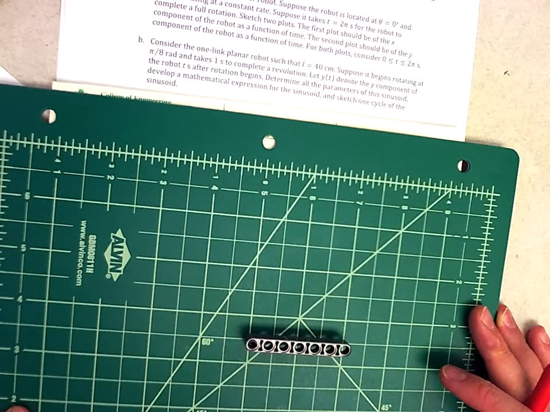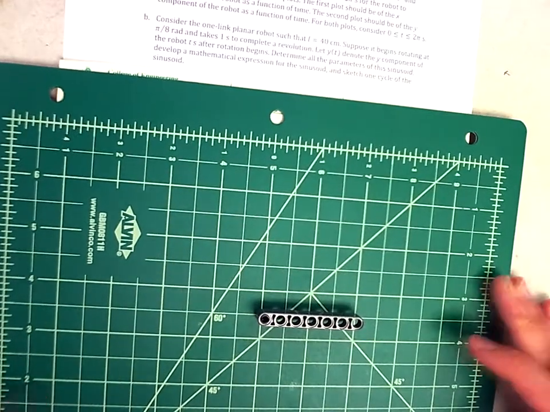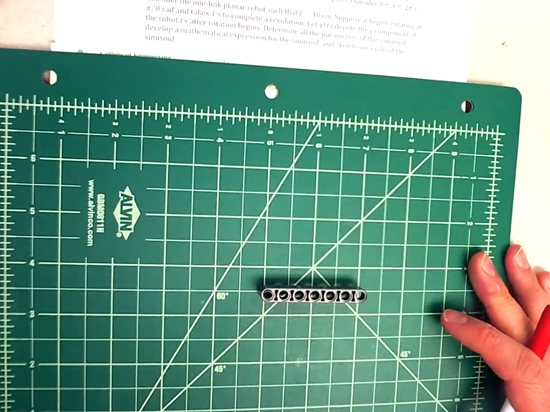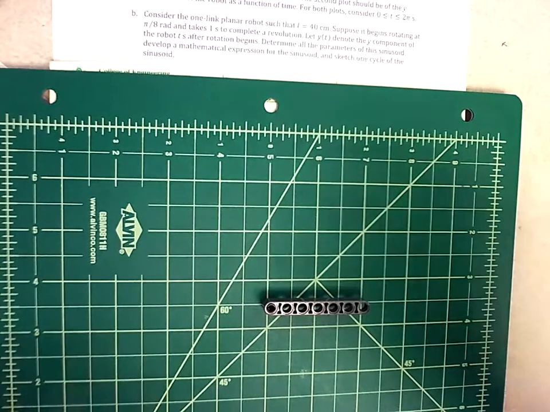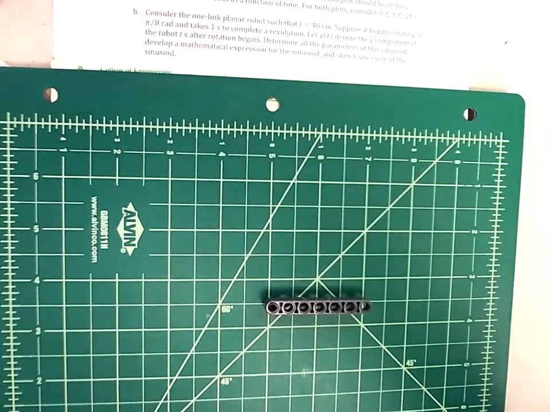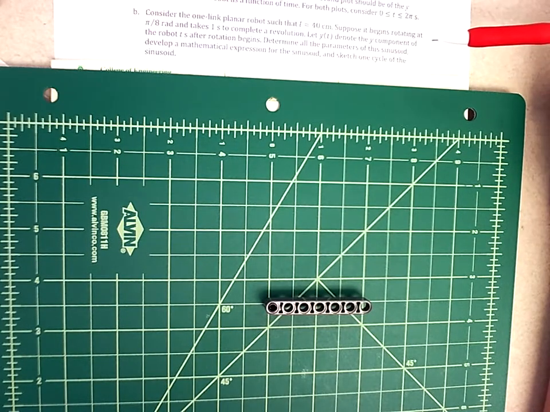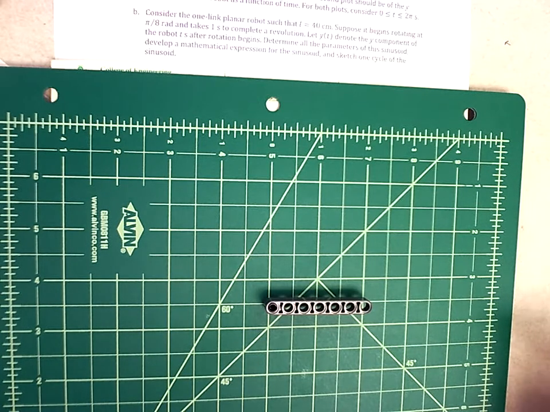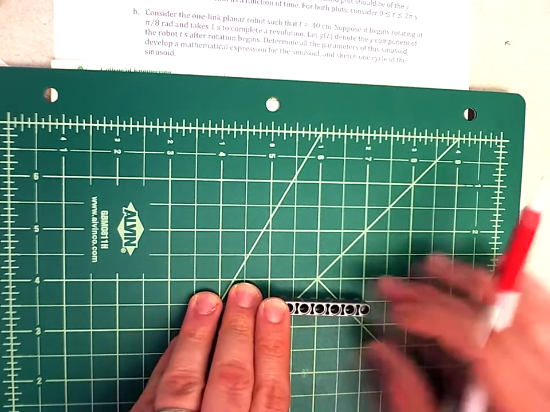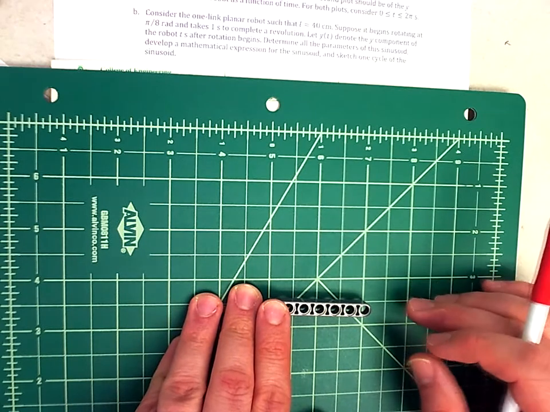Okay, so we continue on with our one-link planar robot. Sorry, let me get set up there. One of the things we did in part A, where we broke down and got this set up. In part B, it wants us to consider a robot such that L is 40 centimeters. I haven't changed my robot, but imagine this goes out to 40 centimeters.